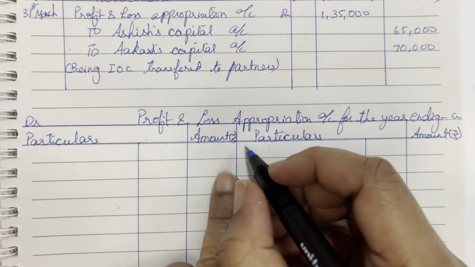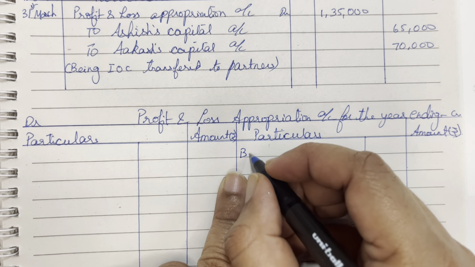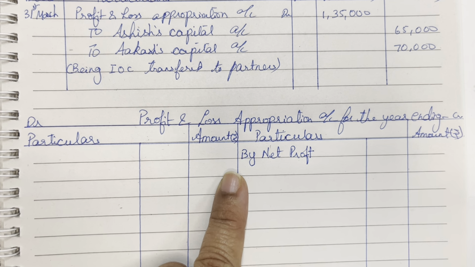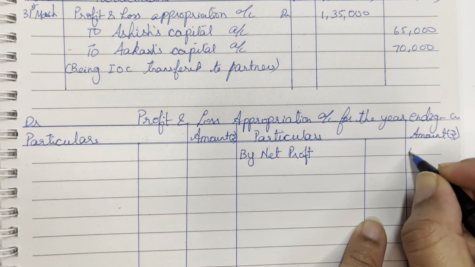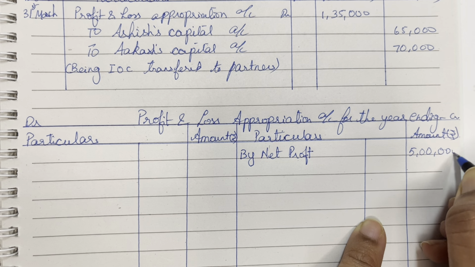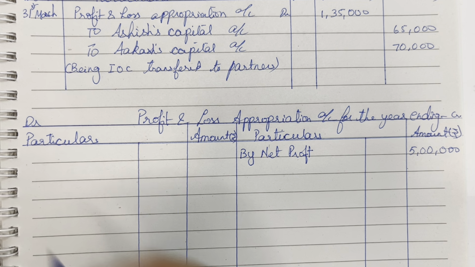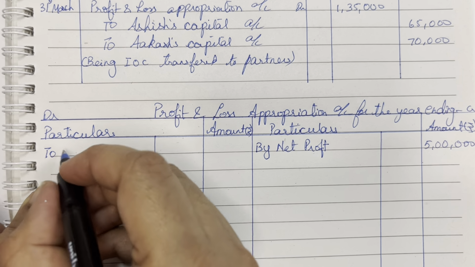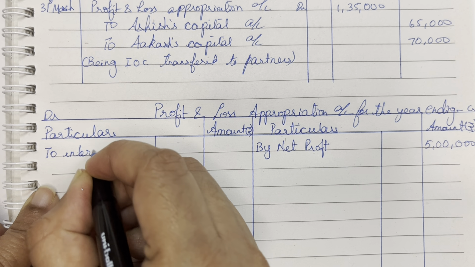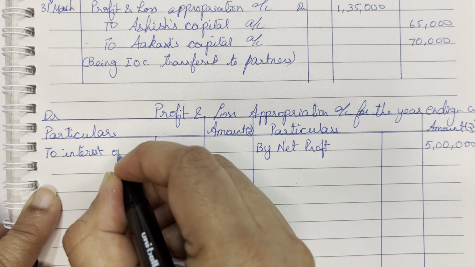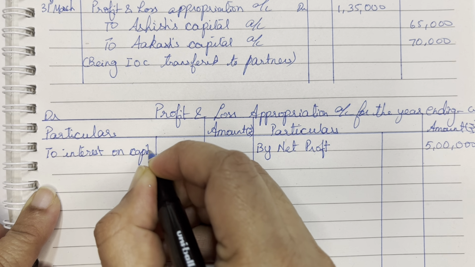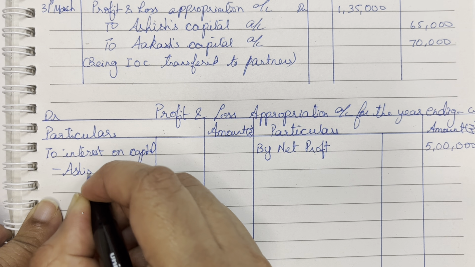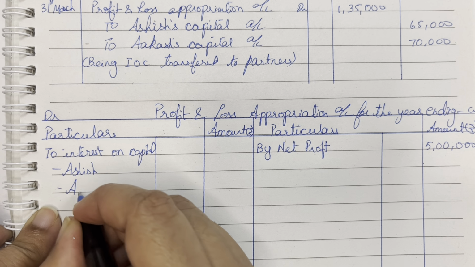Now first would be our net profit. By net profit, it's already given in the sum. The net profit is rupees 5 lakhs. Now over here we'll take down our interest on capital. To interest on capital, first one is Ashish capital, Ashish and Aakash.